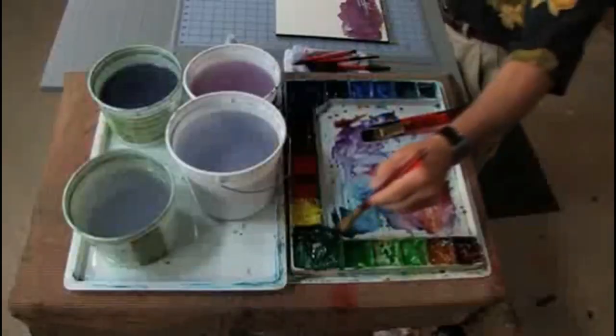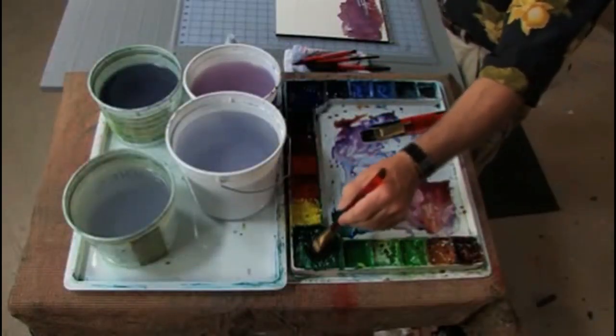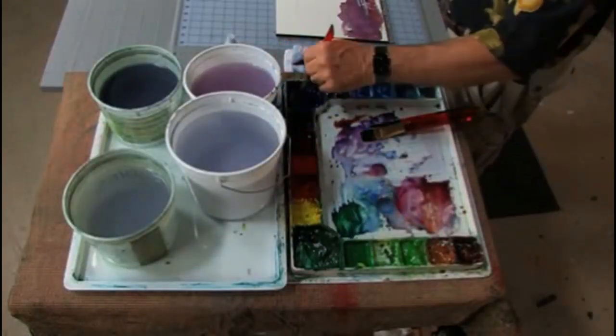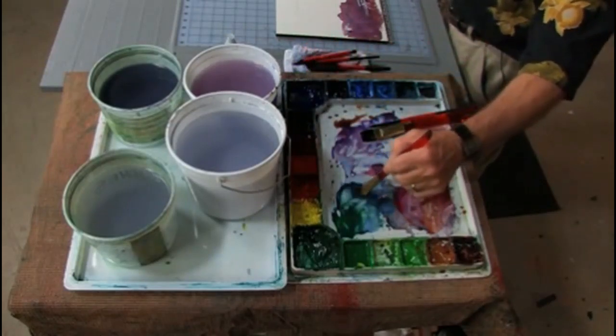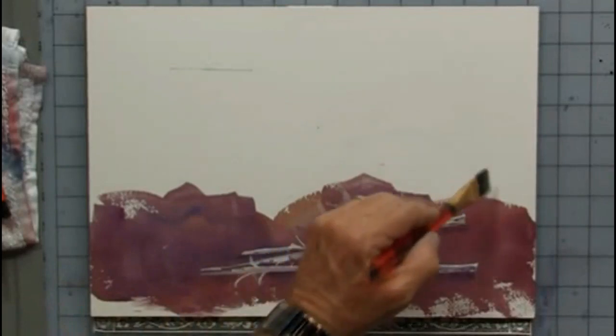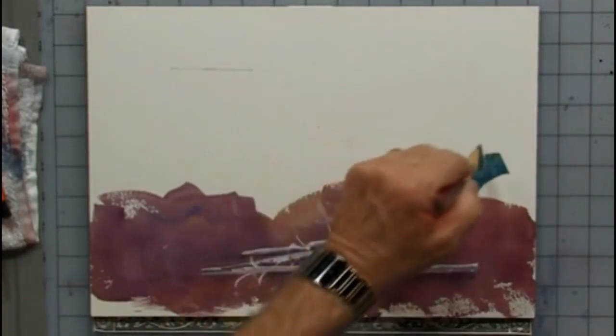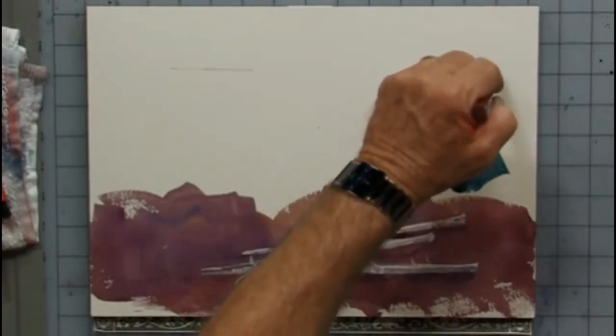I'm going to put in what I would consider maybe some western looking trees. Out west you've got a lot of these nice trees. You also have them in the east, sometimes in the mountains up here. But I want to put in an area where I've got some foliage here. I'm going to put in the look of some evergreen trees.